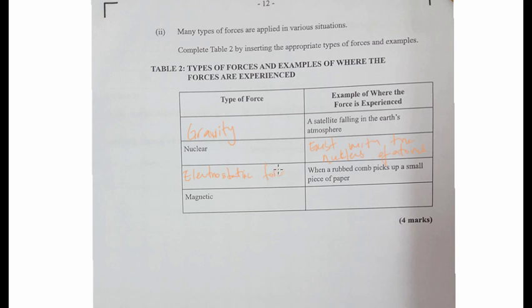Magnetic forces exist between the poles of magnets. So that's our table completed.